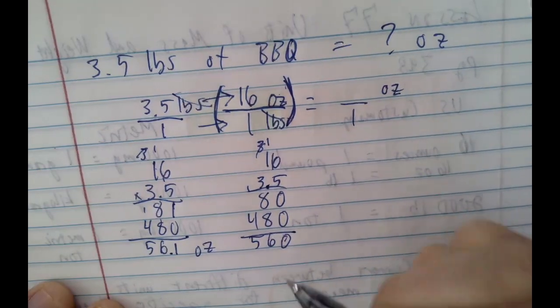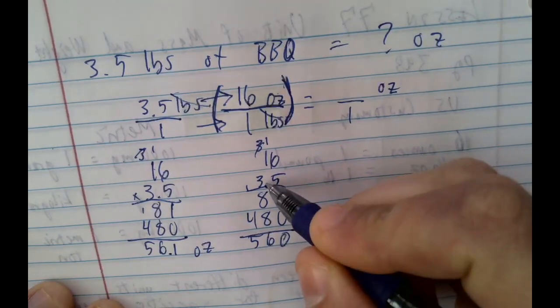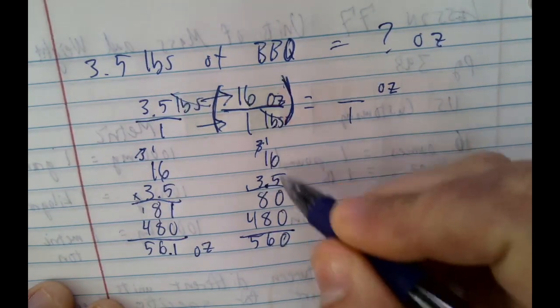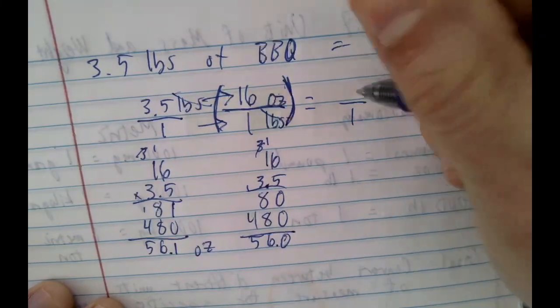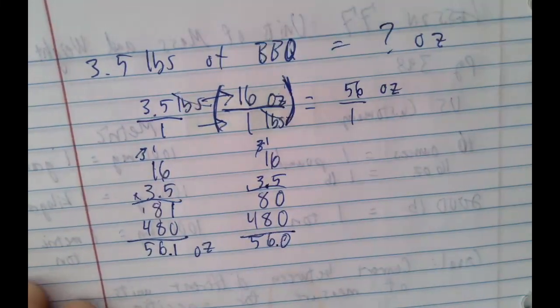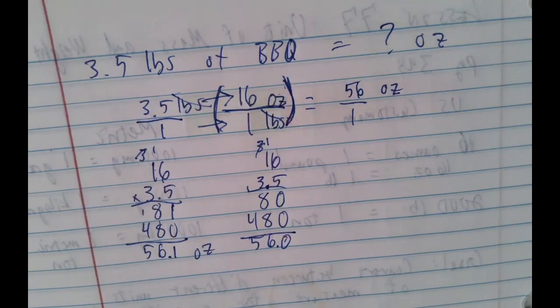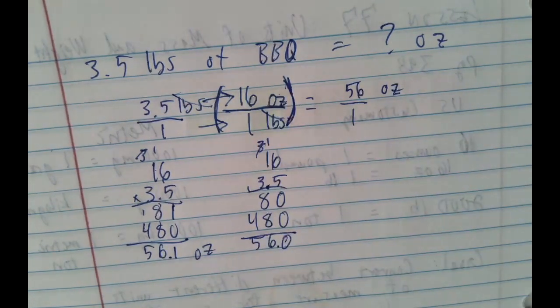Nonetheless, how do I know how many decimal places are in it? Well, there's 1 decimal place total out of these numbers, so 1 decimal place, I'm going to get 56 ounces. So we just use the opposite fancy 1, as you heard me say, to help us do that.